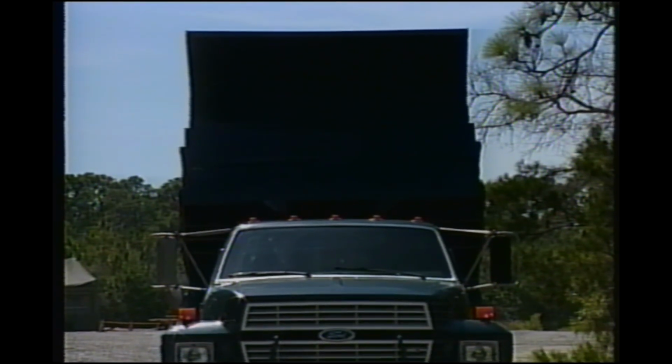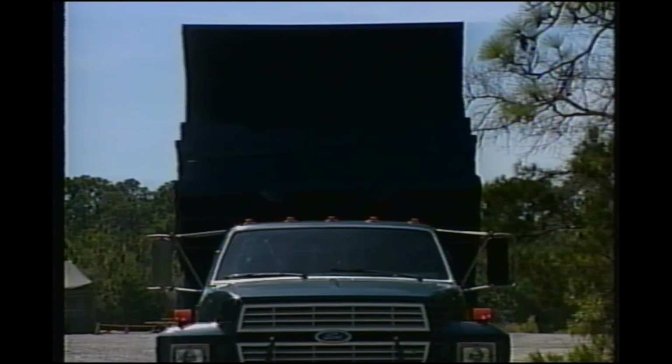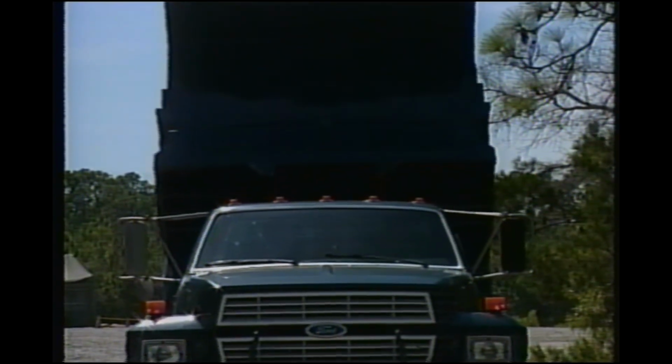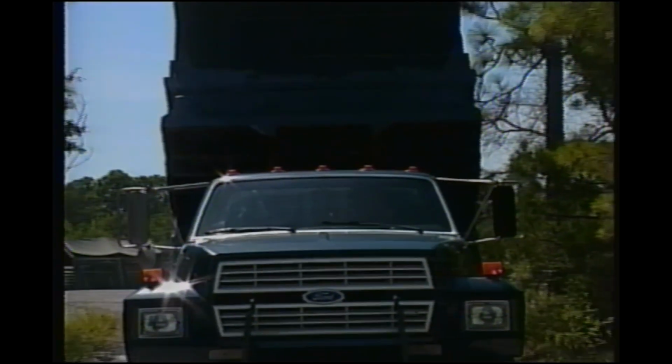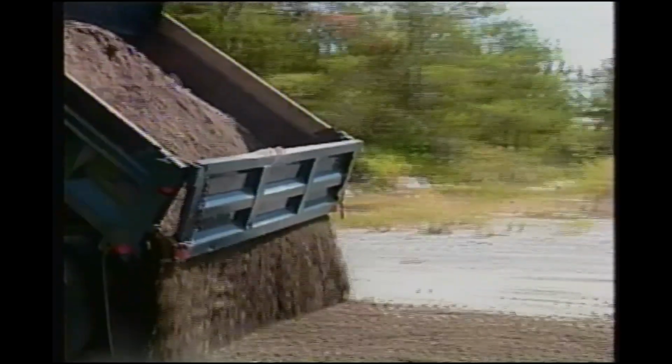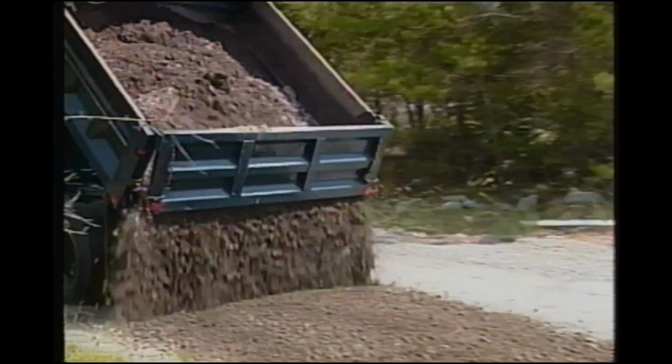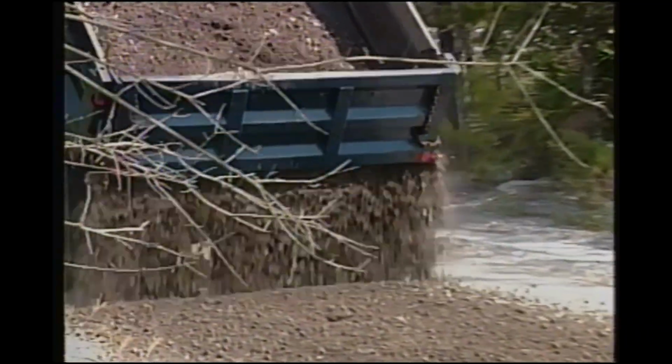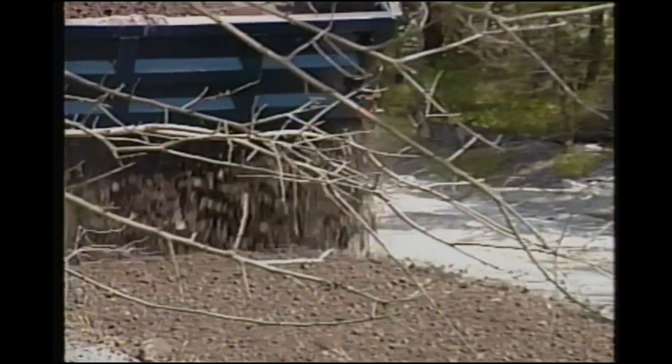With the tailgate chains readjusted, we're ready to try another pass. Once again, monitor your mirrors and the speed of the truck for even spreading. How fast you drive the truck determines how fast the bed raises. Likewise, the tailgate opening will determine how fast the material flows out of the bed.